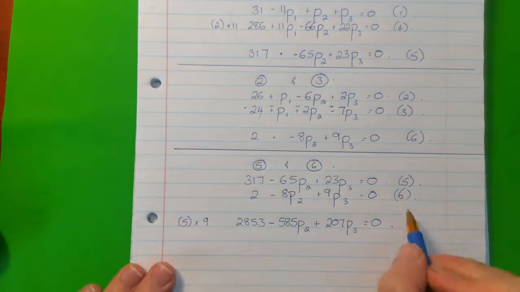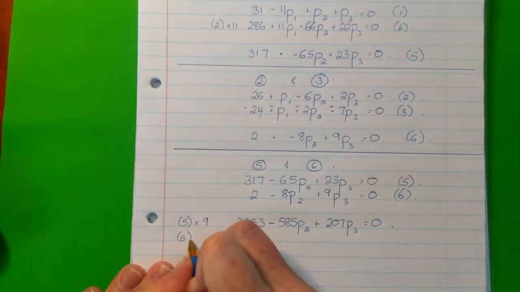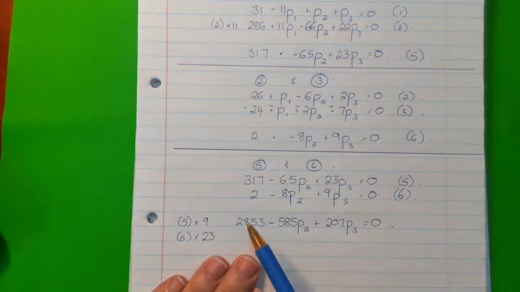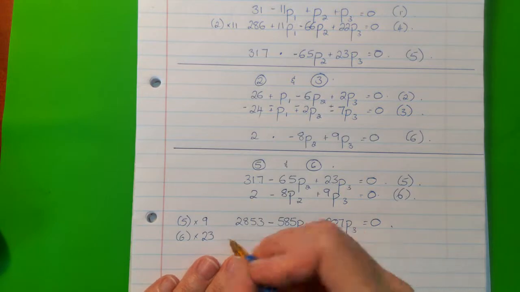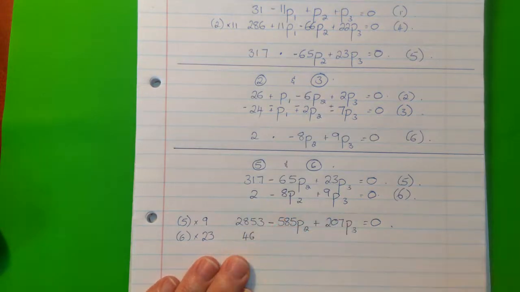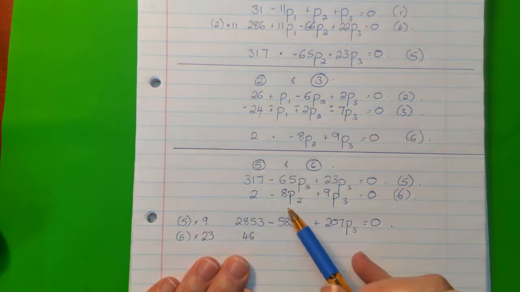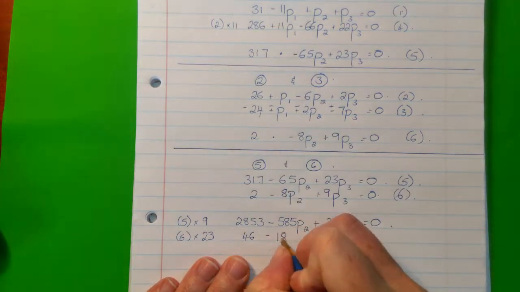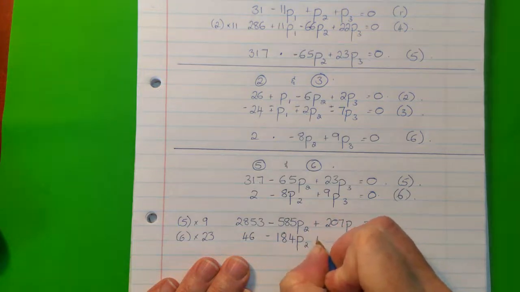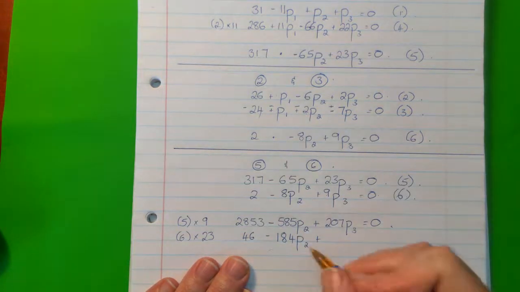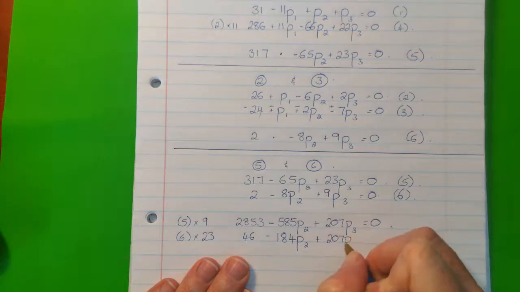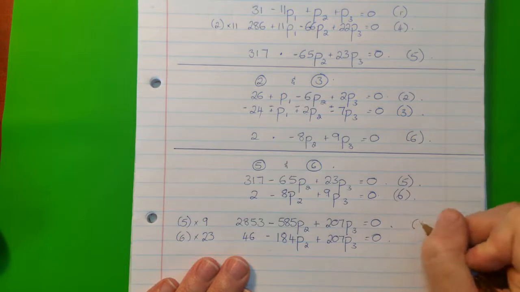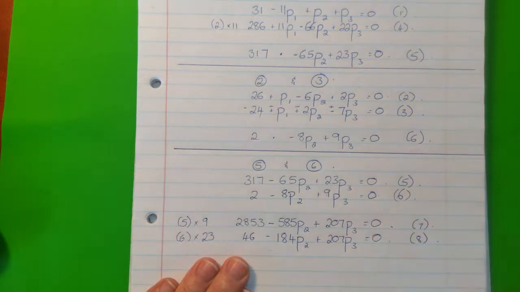And then if we take equation 6 and multiply that by 23, we're going to get 2 times 23 is 46. 8 times 23 will give us 184. Plus 9 times 23 will give us 207 P3. Okay, and we can call these now equations 7 and 8.